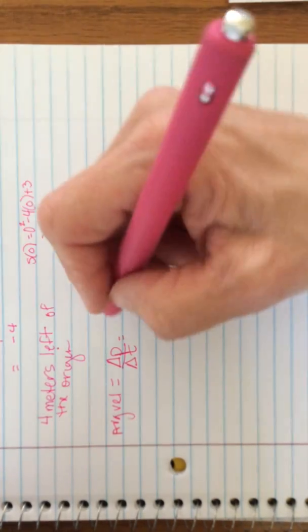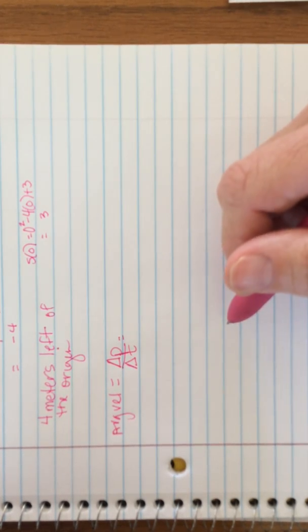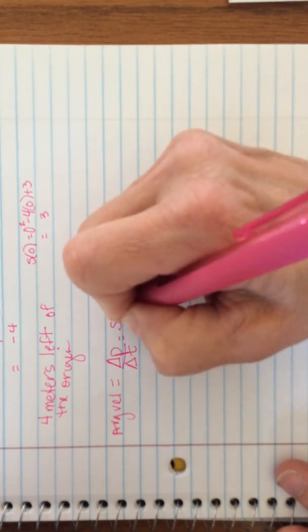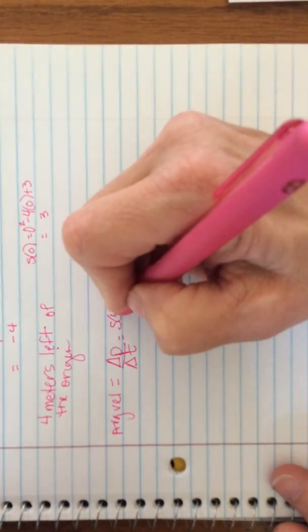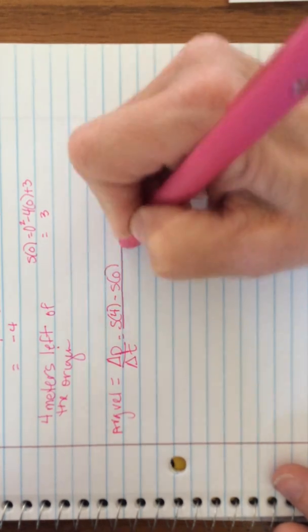So what will that look like? Well, since we want to know the average velocity during the first 4 seconds, I would find this by S of 4 minus S of 0 divided by 4 minus 0.